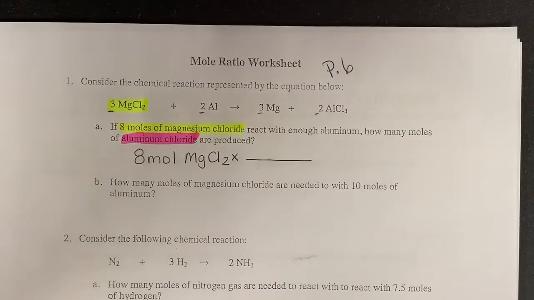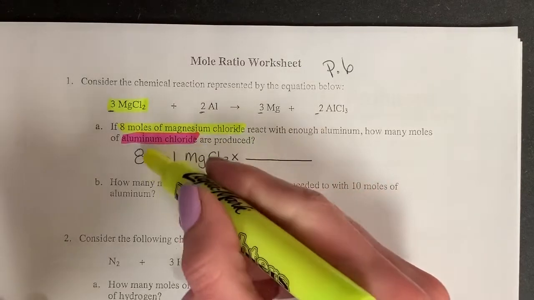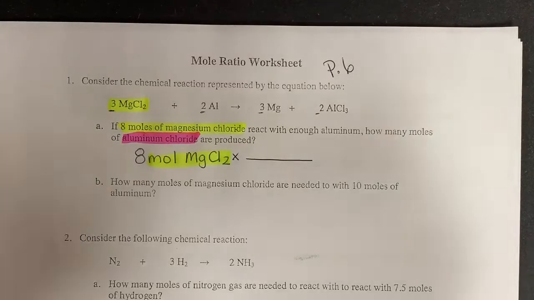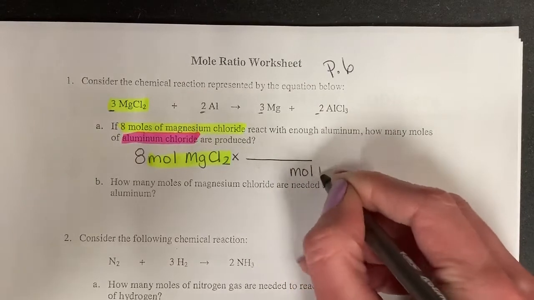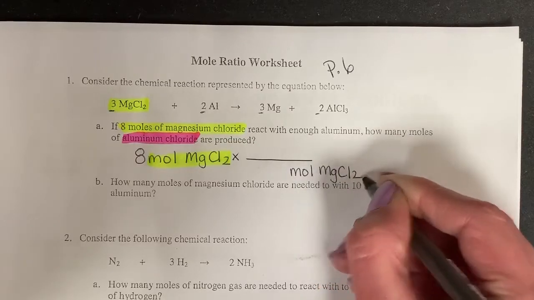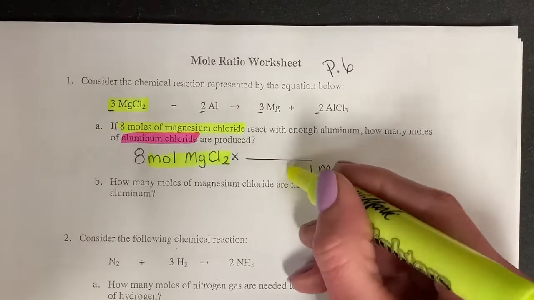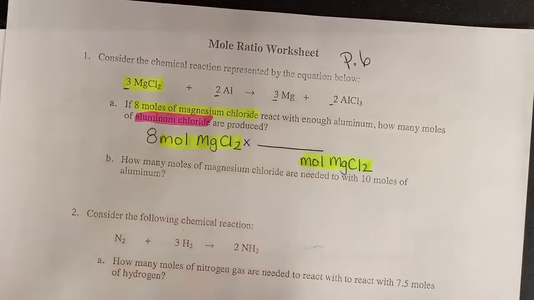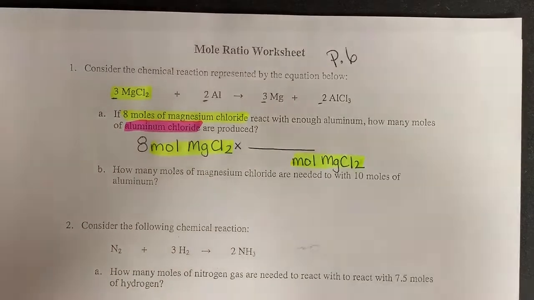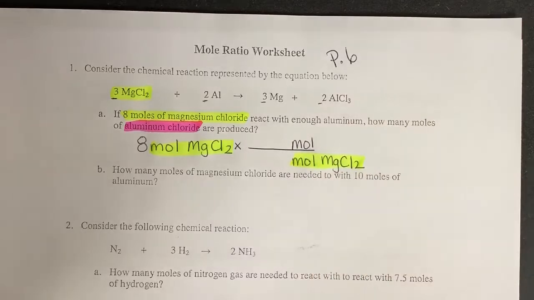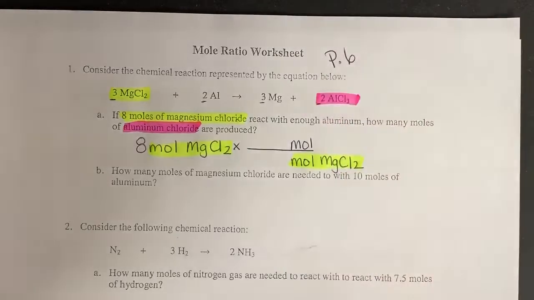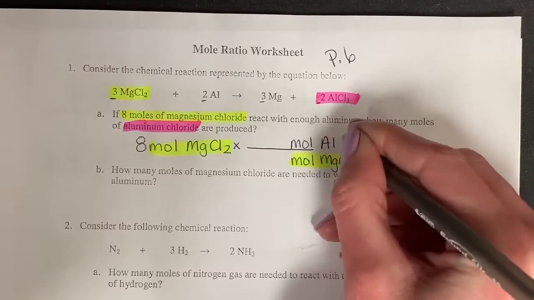Okay. Now, just like last class, whatever unit I'm starting with in the beginning of the problem, I'm going to write on the bottom of the line so that it will cancel out. Just like last class, whatever unit I'm changing to, I'm going to write on top of the line. So I'm changing to moles of aluminum chloride. This is my aluminum chloride. So that's going to go on top of the line.